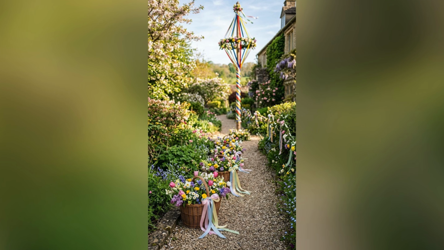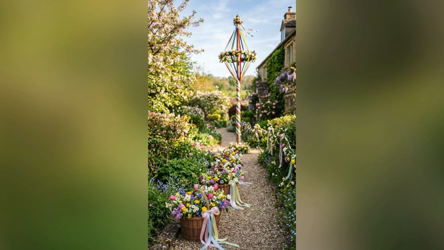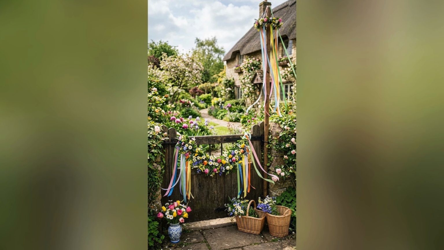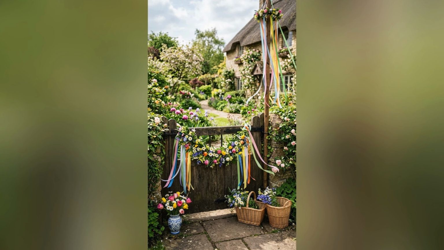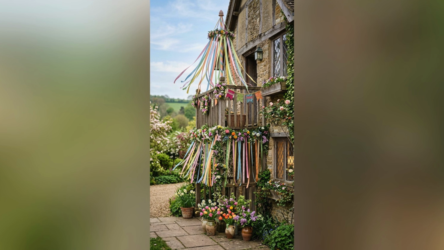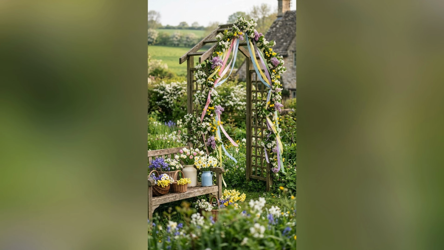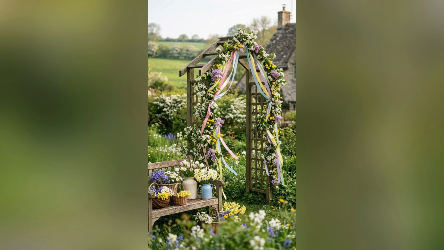What role does the maypole play in decorations? The maypole is one of the most iconic symbols of May Day celebrations. Traditionally decorated with colourful ribbons and flowers, it represents community unity, fertility, and the flourishing energy of spring. During celebrations, people dance around the maypole while weaving the ribbons into beautiful patterns.